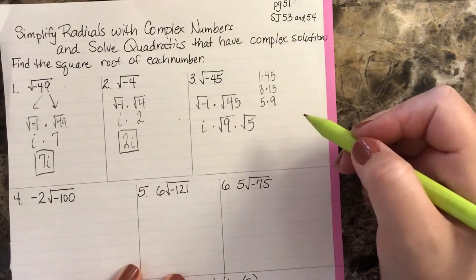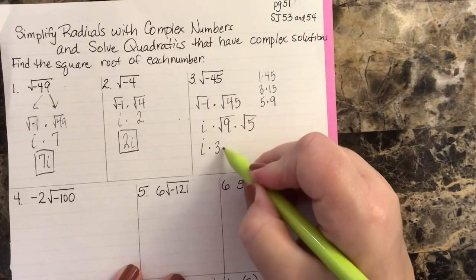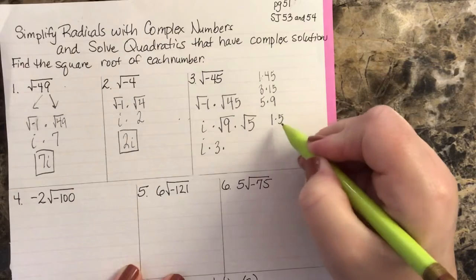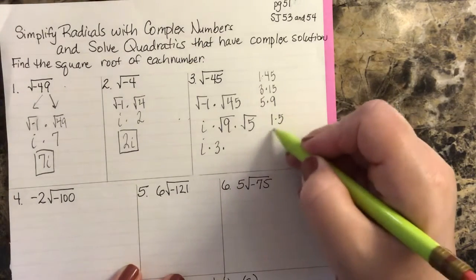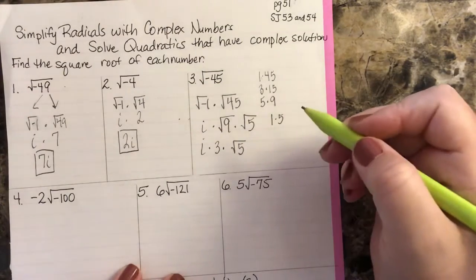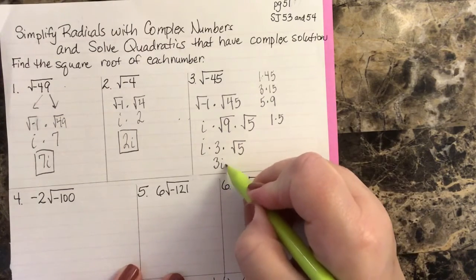Then I'll bring down my i, the square root of 9 is 3. The square root of 5 only has one factor, 1 times 5. This is a perfect square, but the square root of 1 is 1. It won't change any value over here. So we'll leave that as the square root of 5. And i times 3 times the square root of 5 is 3i square root of 5.